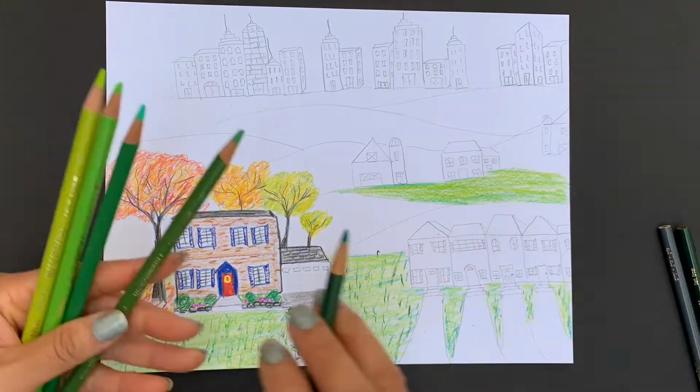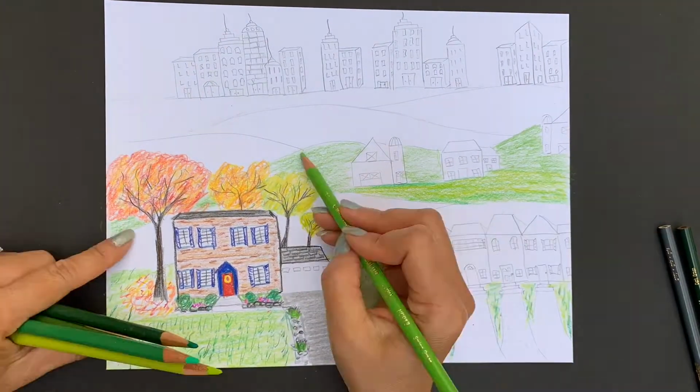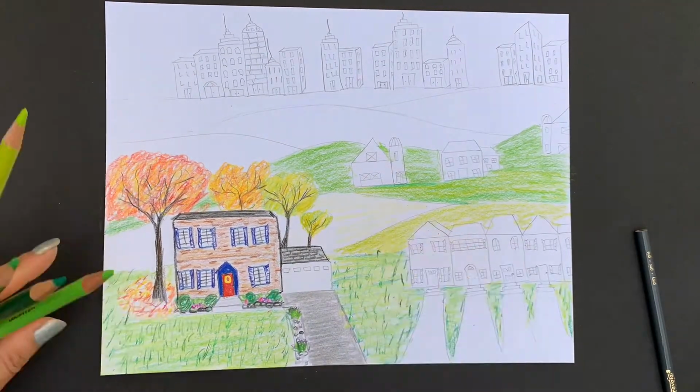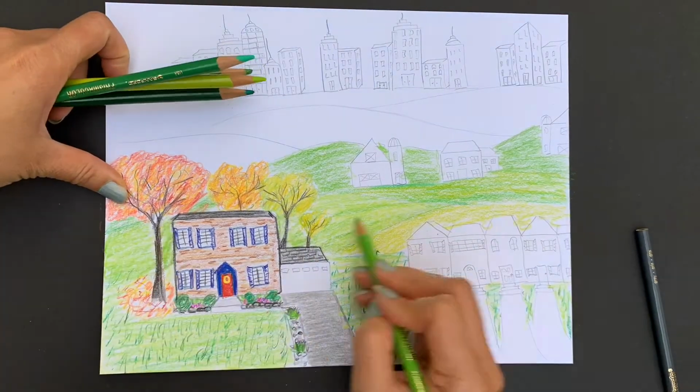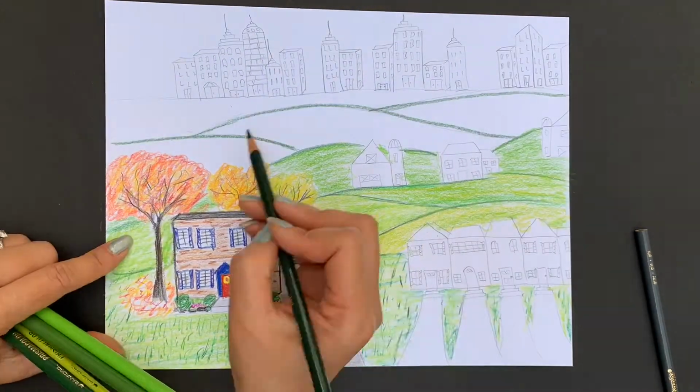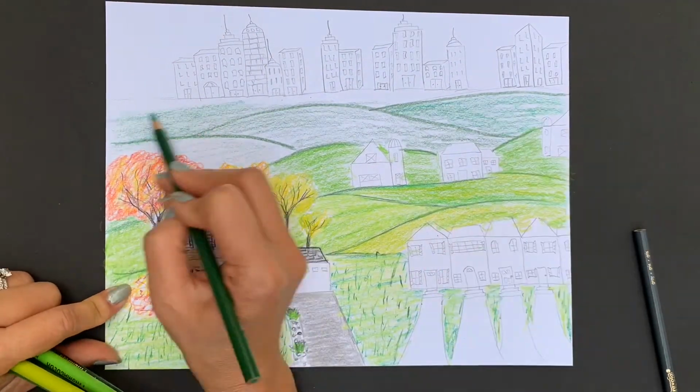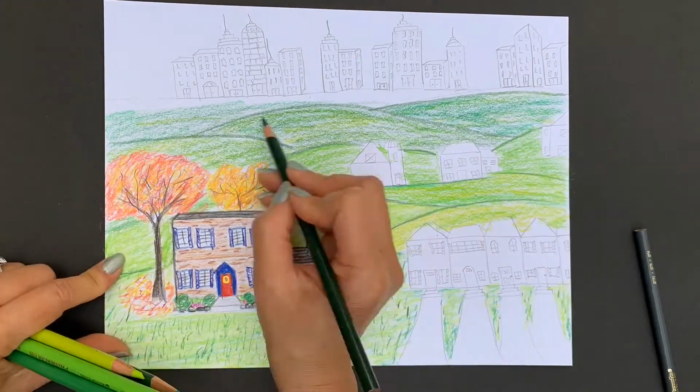Use tints and shades to color in the different layers of the hills. Then use a dark green to outline those layers so that they stand out.